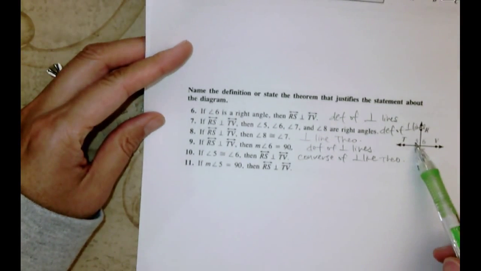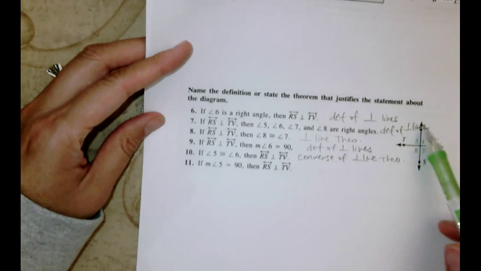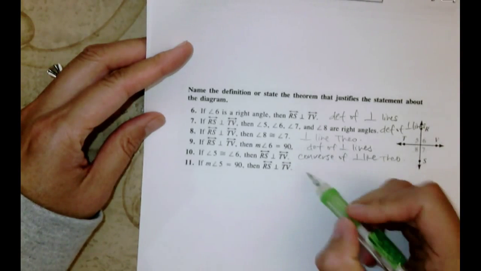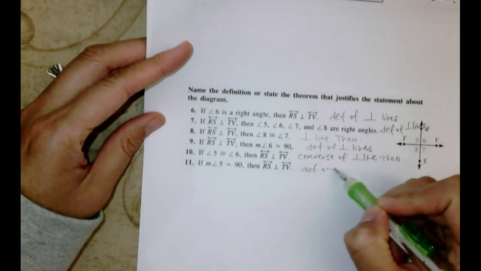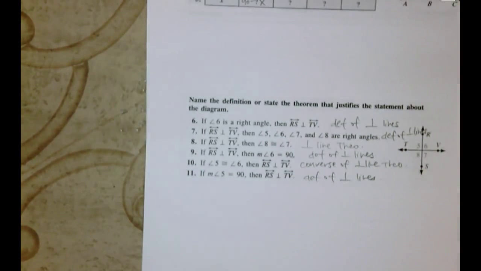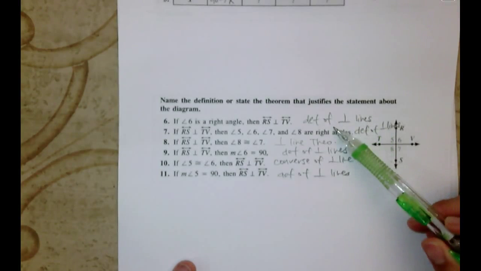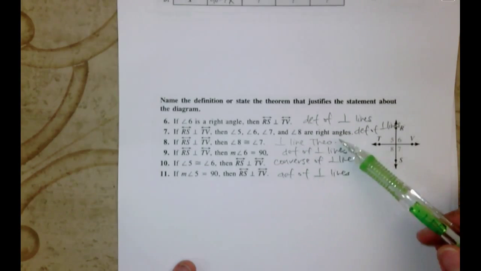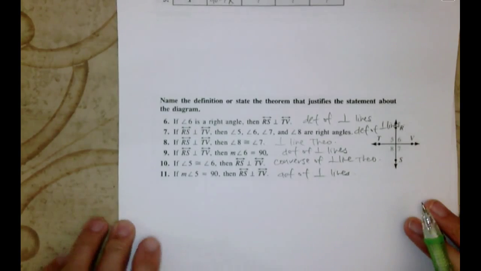Okay, and then the last one. Measure of angle 5 is 90 degrees. Then these are perpendicular. Okay, if any of these angles are 90 degrees, then the lines are perpendicular. That's the definition of perpendicular lines. Okay, so hopefully that made clear the difference between the definition of perpendicular lines, the perpendicular line theorem, and then its converse. Okay, now let's go back to these proofs.